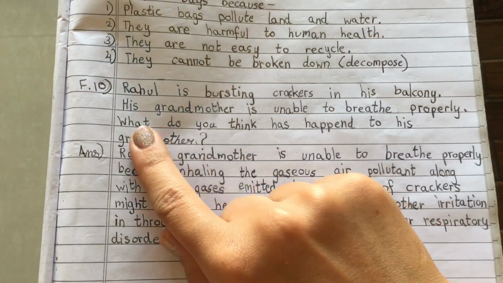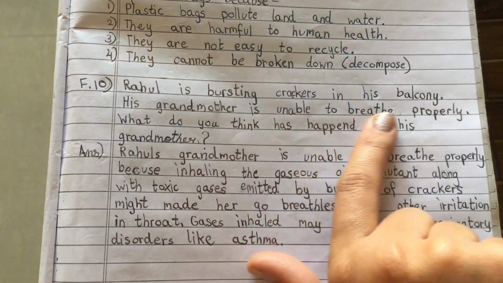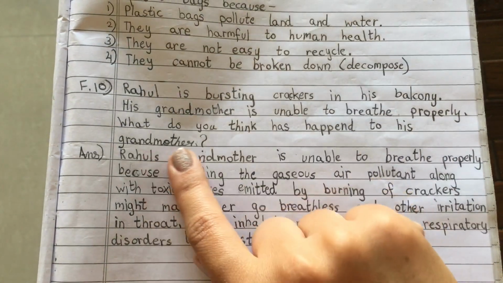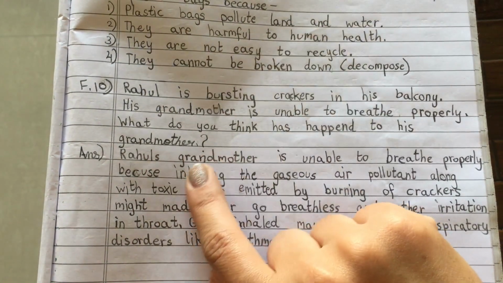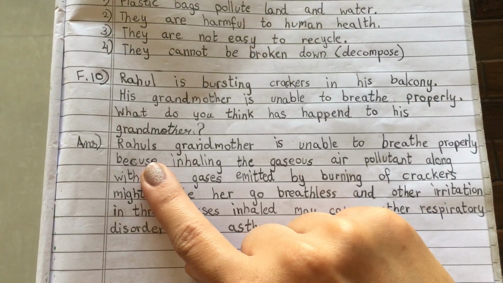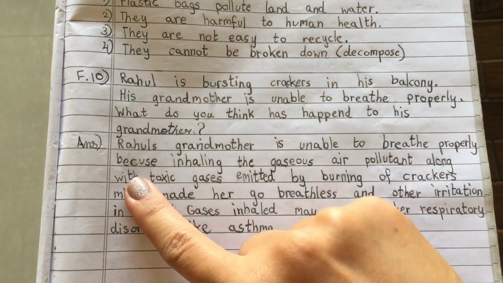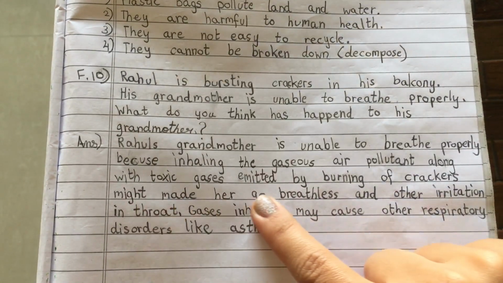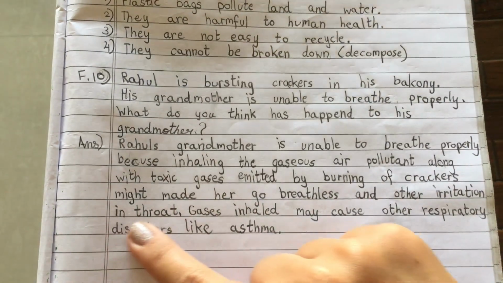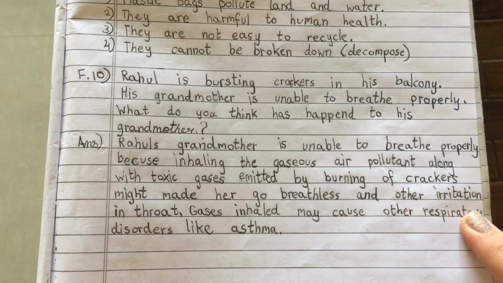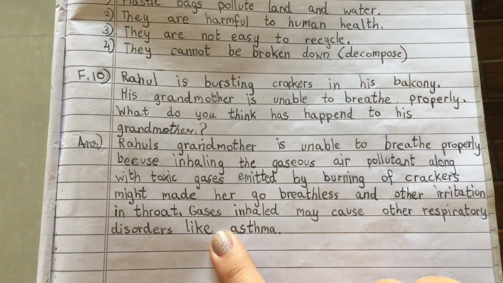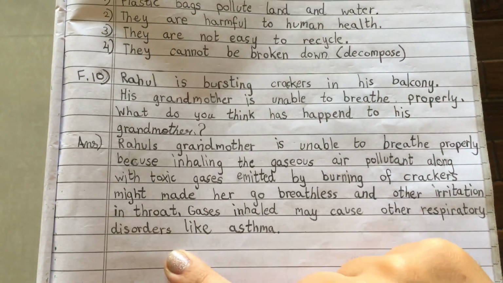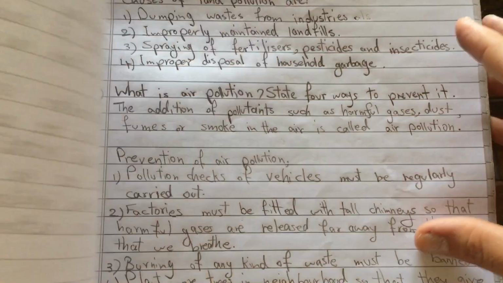And question number 10. Rahul is bursting crackers in his balcony. His grandmother is unable to breathe properly. What do you think has happened to his grandmother? Answer. Rahul's grandmother is unable to breathe properly because inhaling the gaseous air pollutants along with toxic gases emitted by burning of crackers might make her go breathless, and cause irritation in the throat. Gases inhaled may cause other respiratory disorders like asthma.